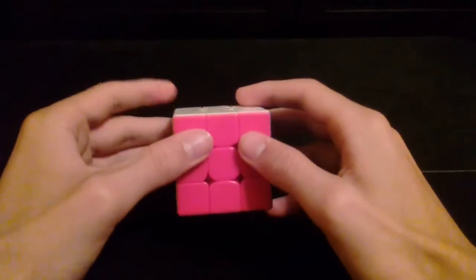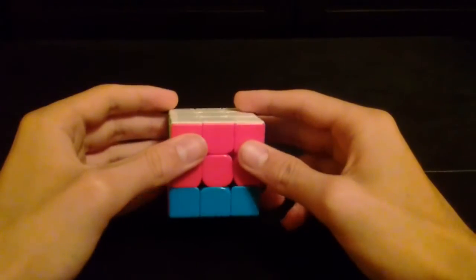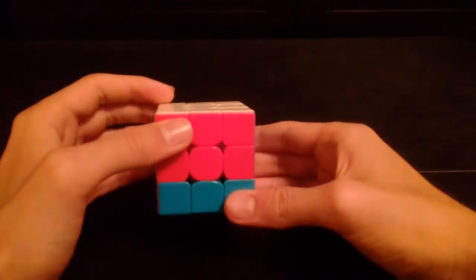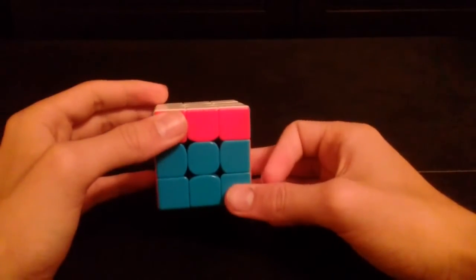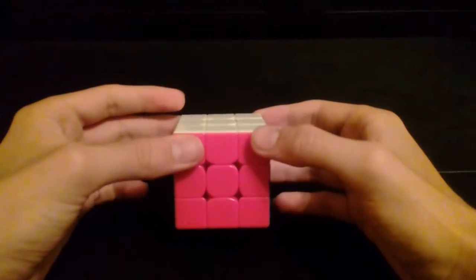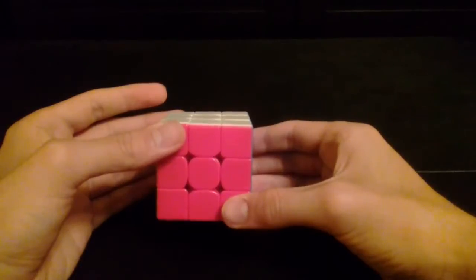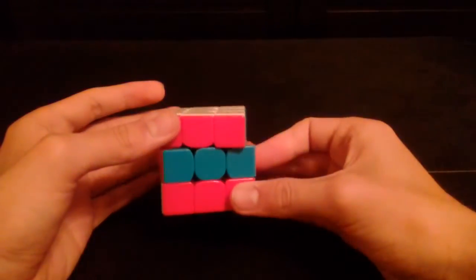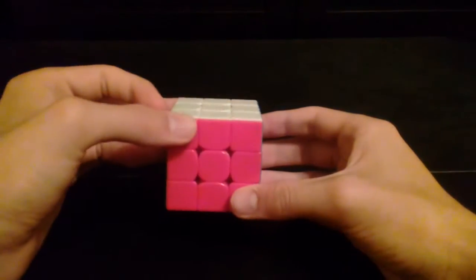It follows the same rules as the D face. So that is a D prime, which means that E prime has to be the same thing, moving to the left. And then this is a wide D. So since E prime moves to the left, that means E has to move to the right, like that.